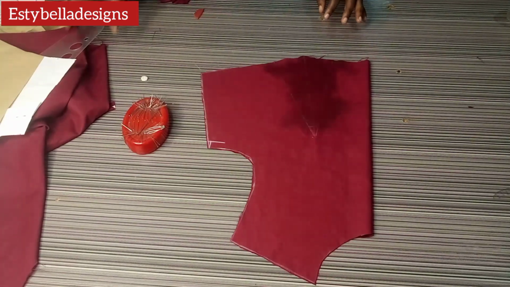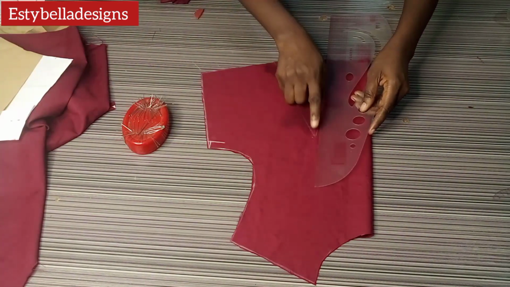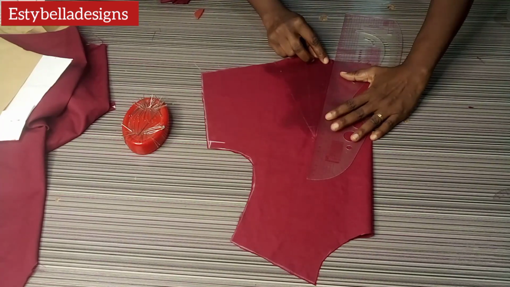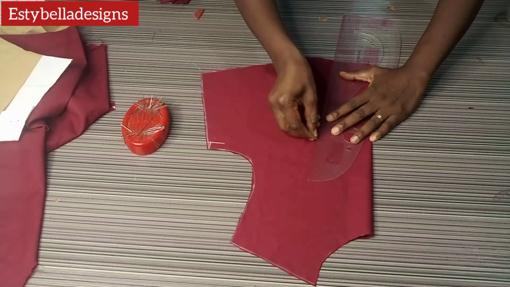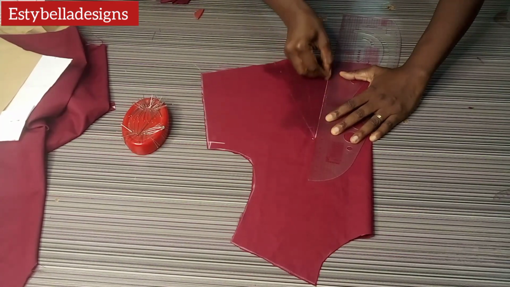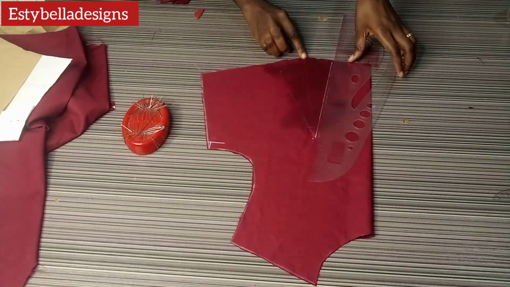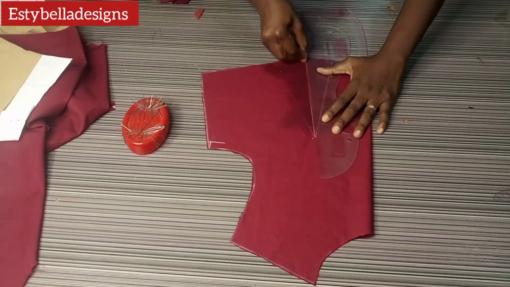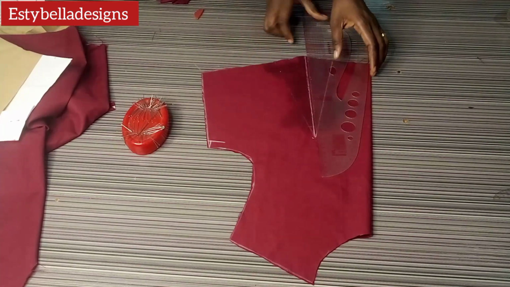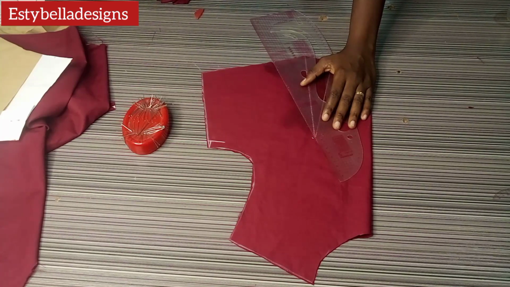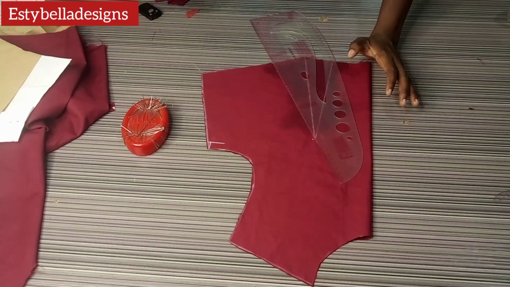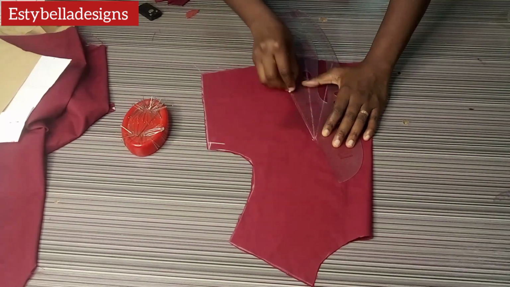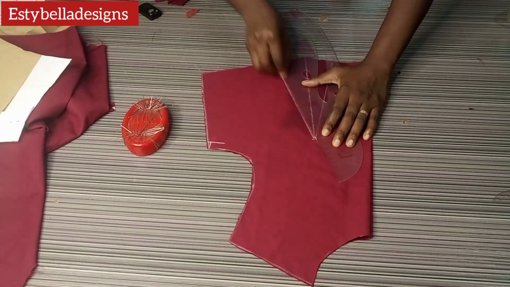So the next thing I want to do is to draw from the bust point. I'll draw a line to meet those notches. You see my first notches here. So I'll draw a line. You see it. Then I'll draw to this middle line too. So you see me draw from the bust point down to the notches.